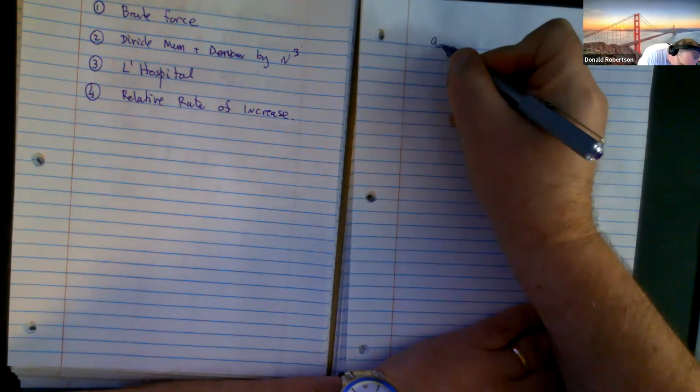You would use L'Hopital when you are being asked to find the limit of a sequence and it has, what would it have? Things like 2 to the power of n in it, or e to the n or something like that. So let me do e to the n over n squared. That would be a good candidate for L'Hopital. Would you agree you can't really divide the top and bottom by n squared here? It's not going to help you much at all.